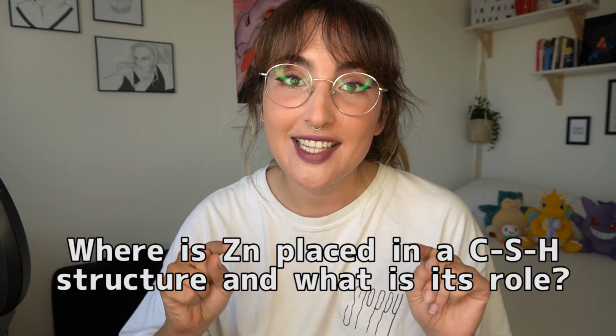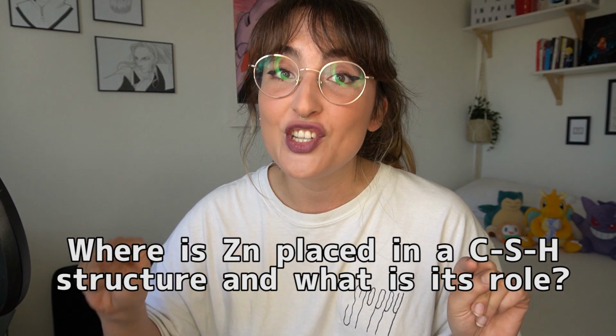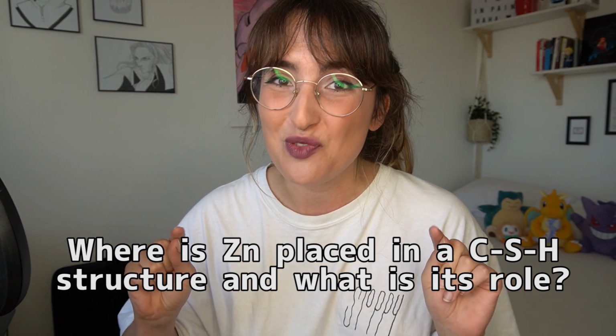But how does that work? What is zinc exactly doing in a cementitious sample, and what is its role in making this early strength better? I don't know, that's why I'm doing a PhD. So the basic idea of my work is answering this question. Where is zinc placed in a CSH structure and what is its role?